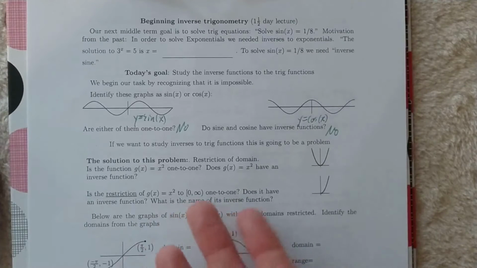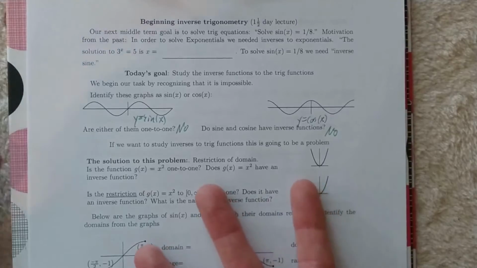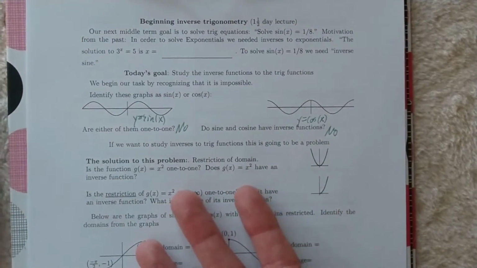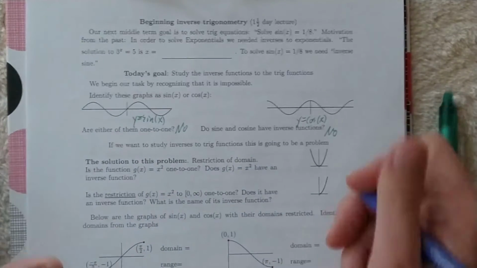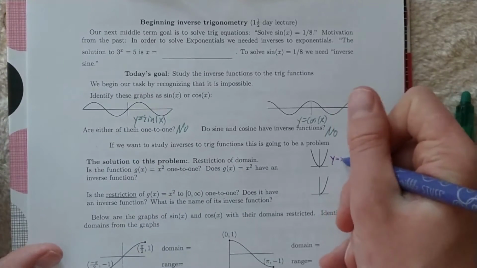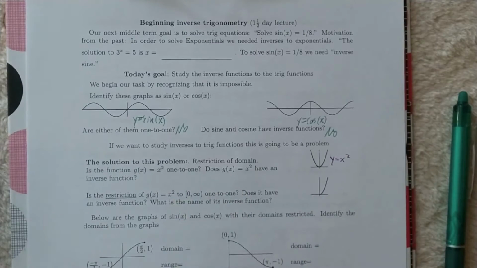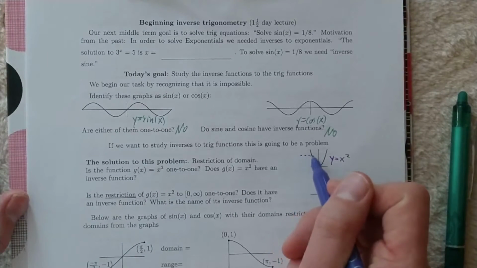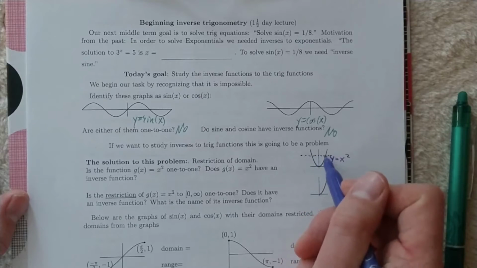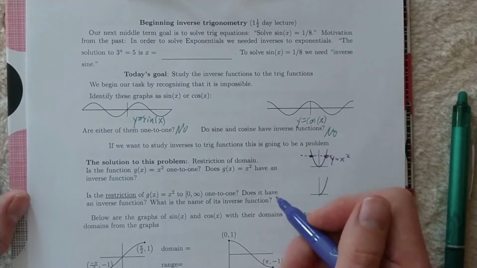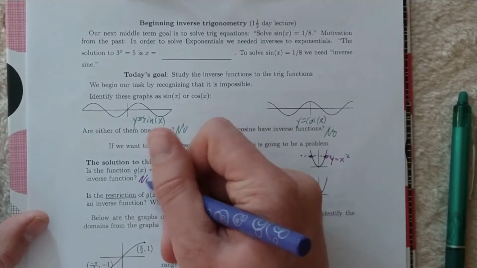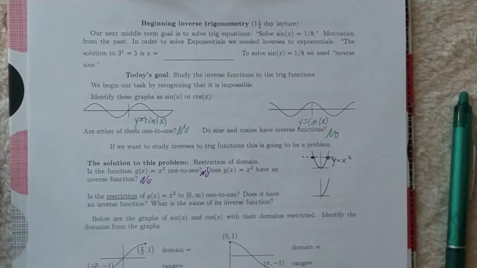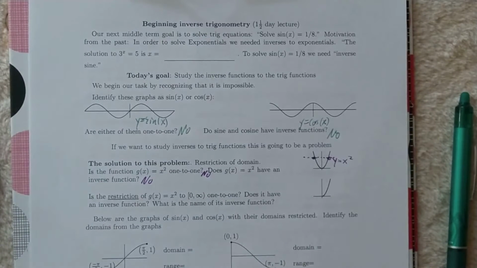let's think about another circumstance where there isn't an inverse function, and yet nonetheless we made up a name for an inverse function. So there's the graph of g of x equal to x squared. Here's the graph of y equals x squared. Is this function one-to-one? The answer, of course, is no. You draw a horizontal line, and you see 2 points of intersection. So does this have an inverse function? No. And yet you know an inverse function for this function. It's called the square root function.